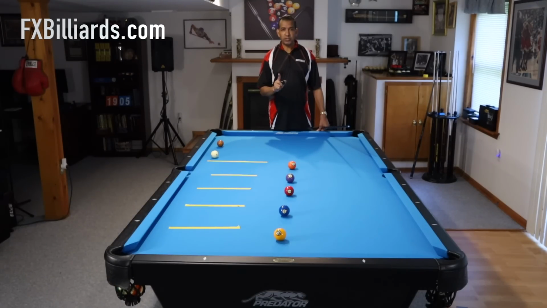But here are the things you need to fix in most cases. You need to be able to hit the ball softer. That is going to give you better speed control, period.